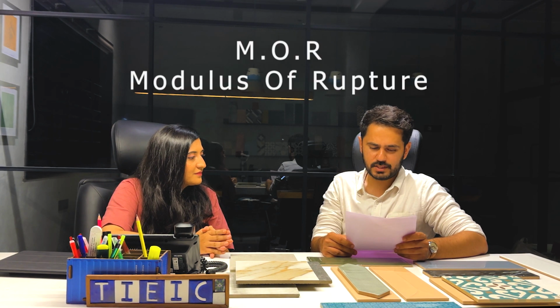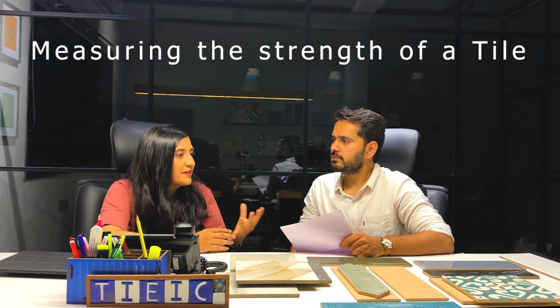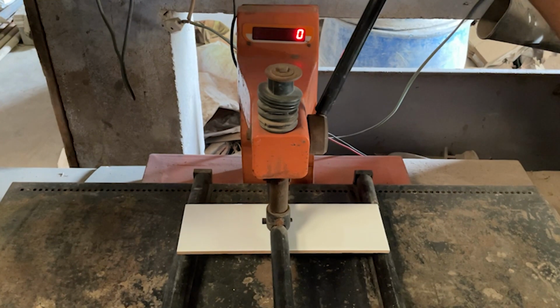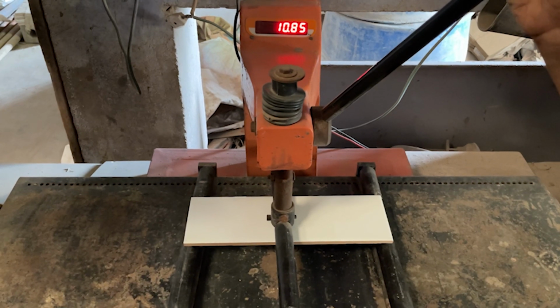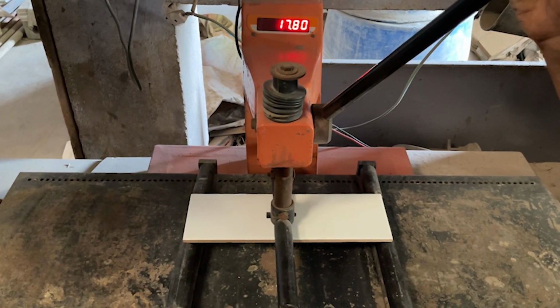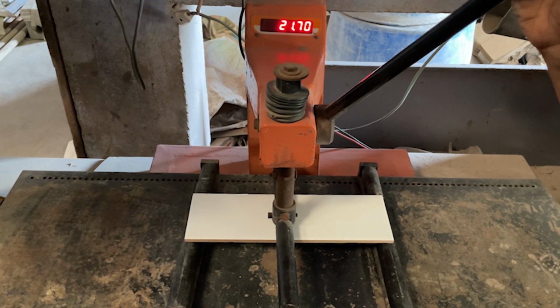Correct. And then there is MOR. What is MOR? MOR is a measuring unit for measuring the strength of a tile. We have a machine where we keep the tile, and the pressure at which the tile breaks down is the point where the MOR is measured. That is how strong it is. Okay, understood. So MOR is important because you don't want your tiles to break while laying or even after usage. So that is very important.